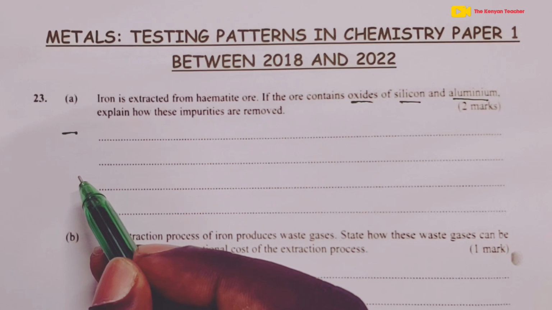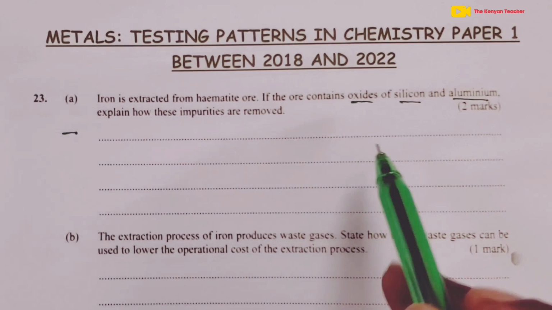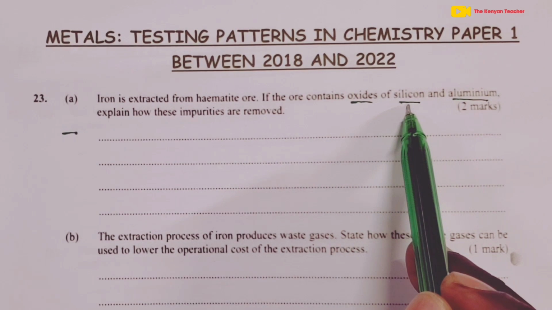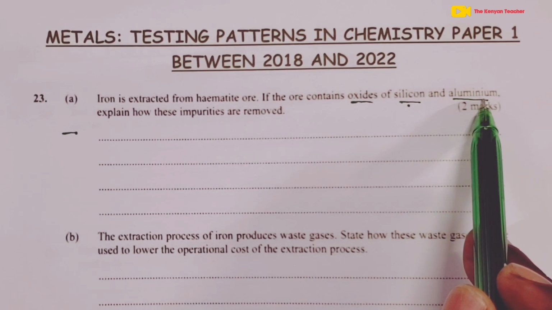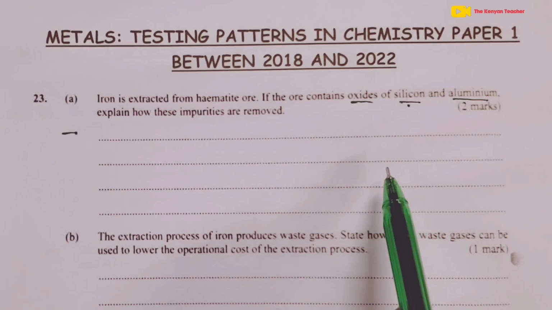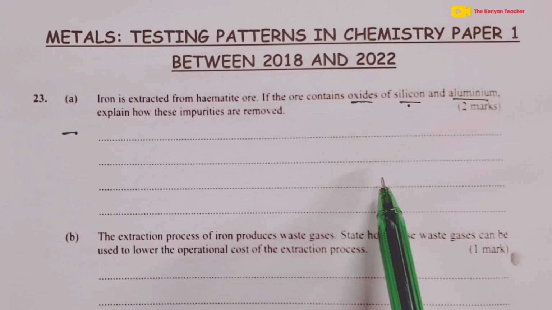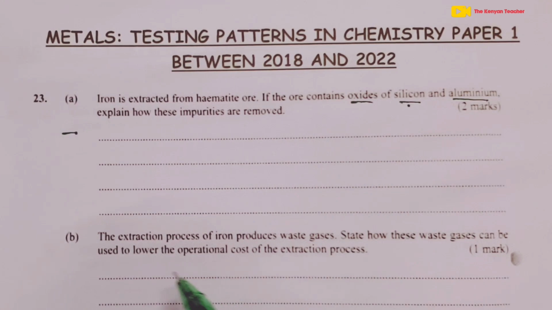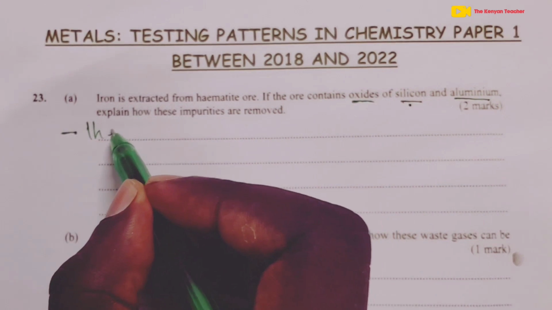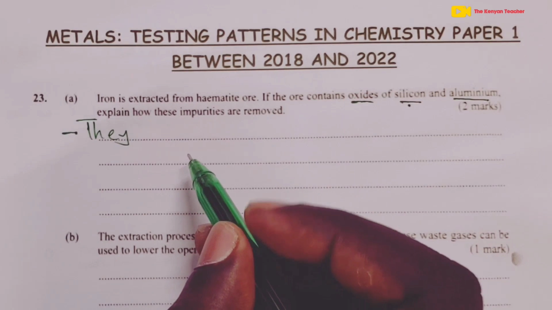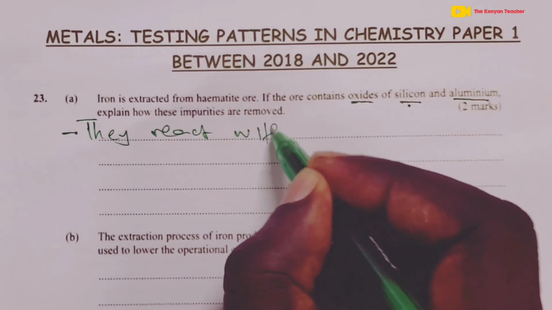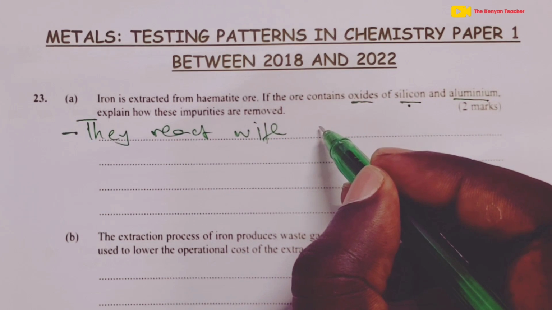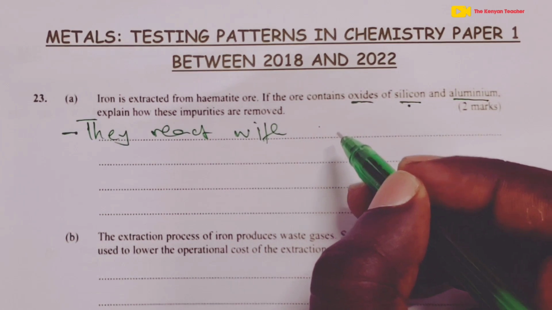Candidates, you remember, we react them with calcium oxide to form calcium silicate in the case of oxide of silicon, or calcium aluminate in the case of oxide of aluminium. Now, these calcium silicate and calcium aluminate are then removed as slag. So here, with that background information, the candidate was to answer that these impurities react with, I'll use symbols for our compounds so that we save on space.